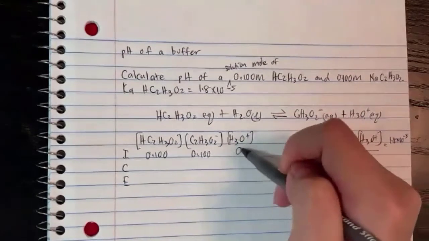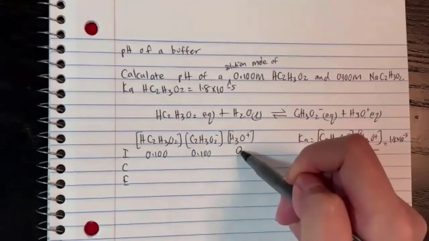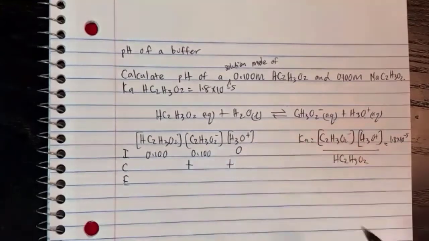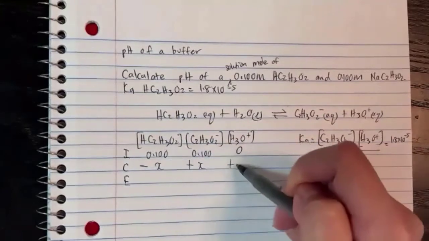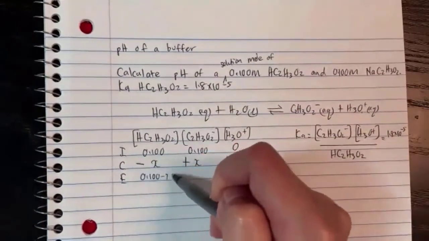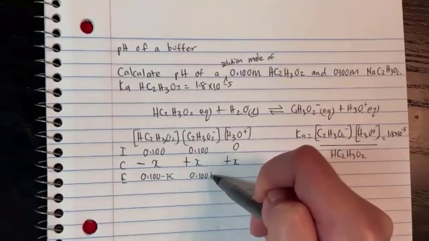None for this hydronium. And then the change will be, we go towards the side with a 0, so this is plus, and that side is the same as that. So both of the products will be plus, the reactant will be minus, and it's 1x each time. So you have 0.1 minus x, 0.1 plus x, and then 0.